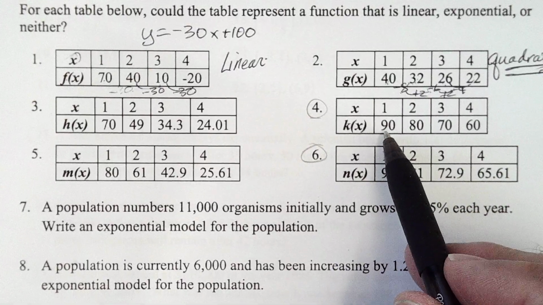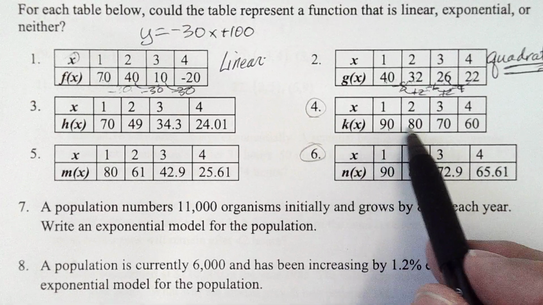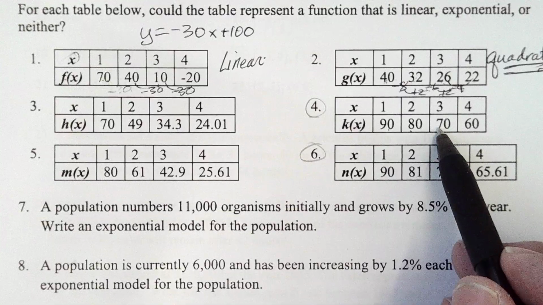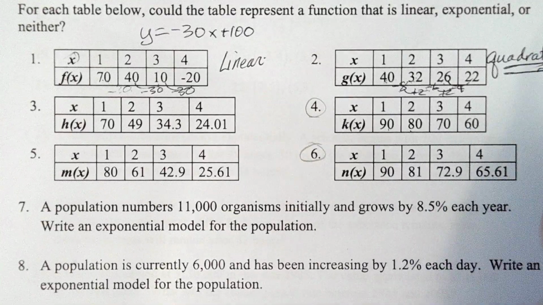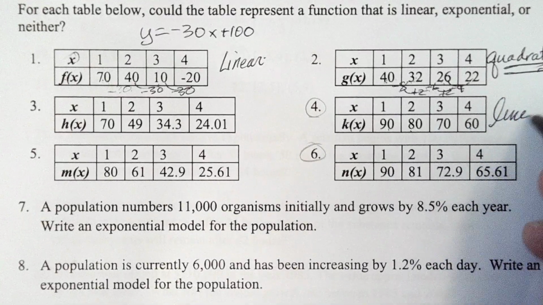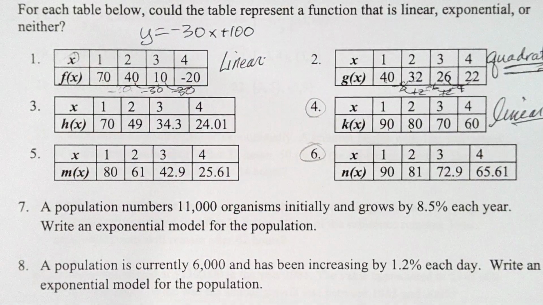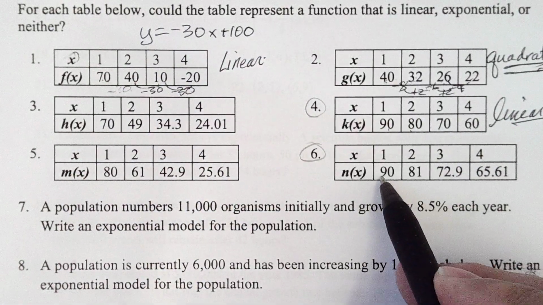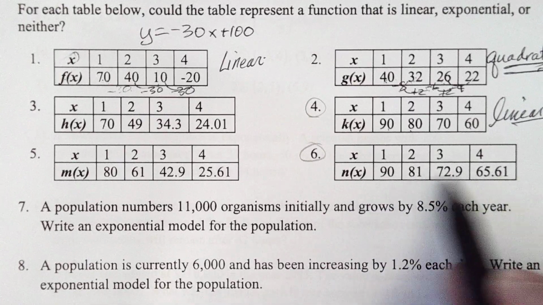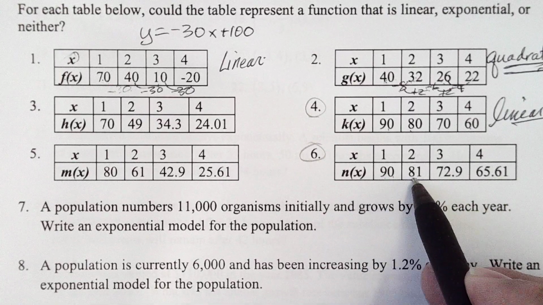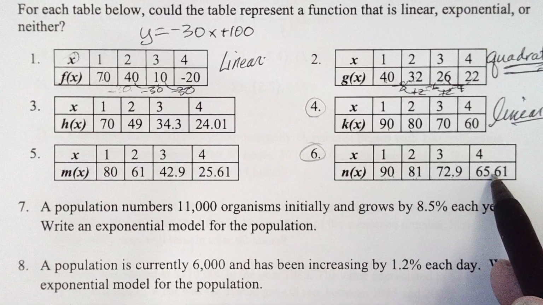So let's look at this one. It went down by 10, down by 10, down by 10, so this is linear. And it doesn't even ask you to find the model, it just says identify what's going on. And this one, it's not going down by the same amount. This went down by 9, and this is not the same amount.